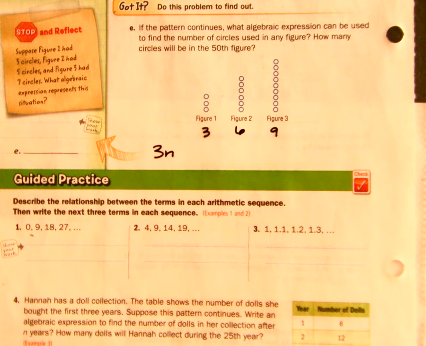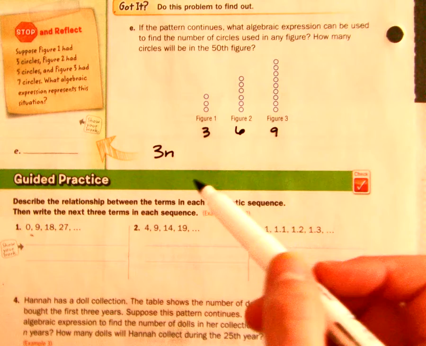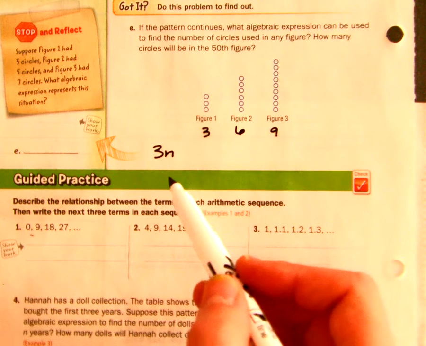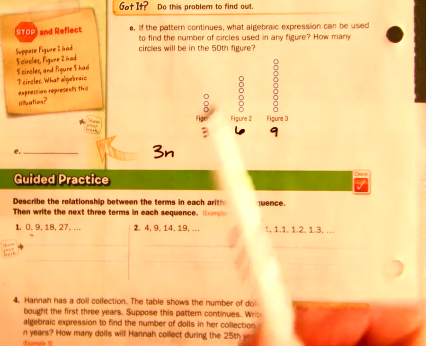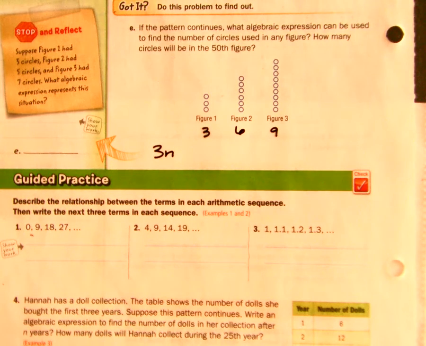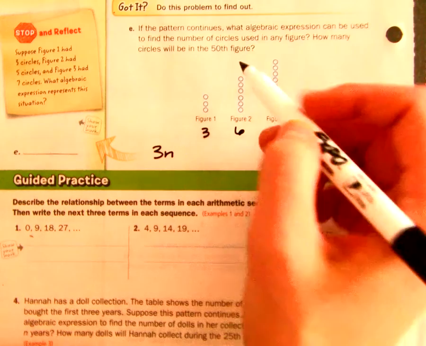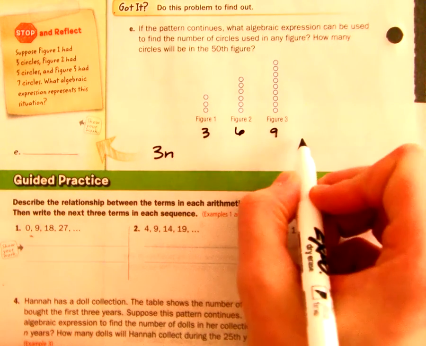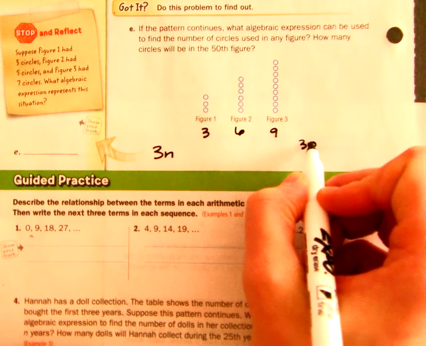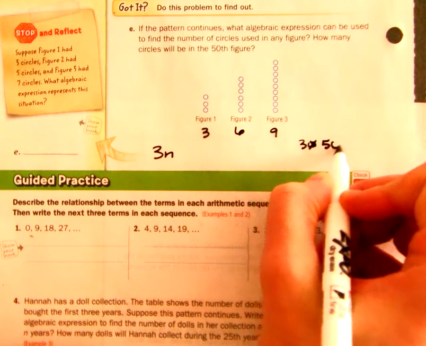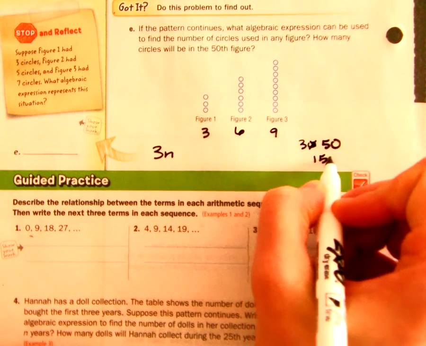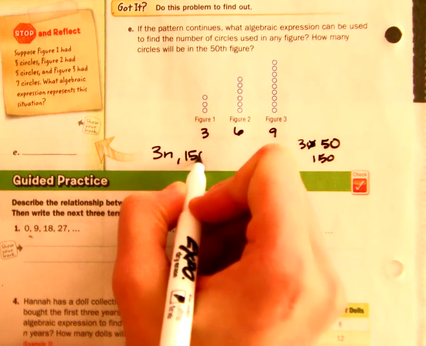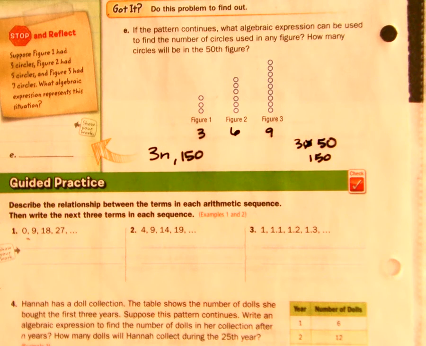Now, sometimes it's not going to work like that. You might have to add a number or subtract a number. So after I have written my algebraic expression, then it asks me how many circles can be in the 50th figure. So now what I'm going to do is substitute 50 in for n, because n was our nth place. So now I have 3 times 50, and 3 times 50 is 150. So in our 50th place, we would have 150 dots.